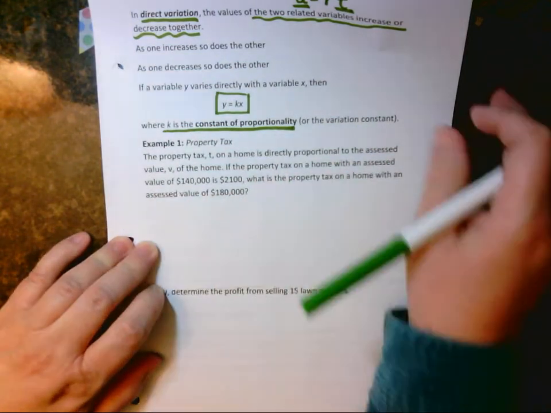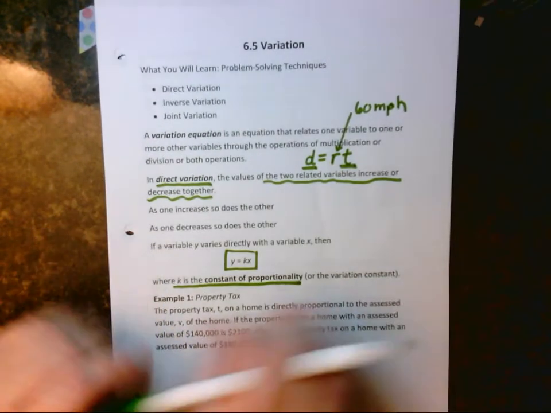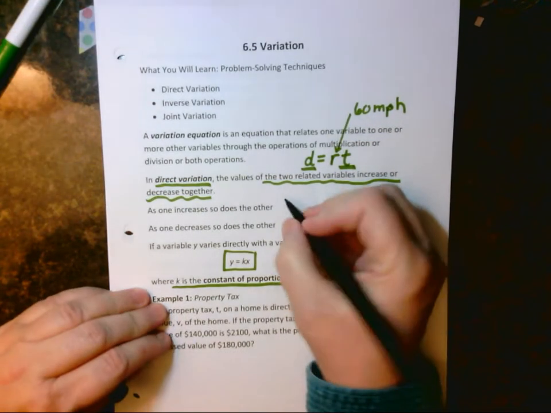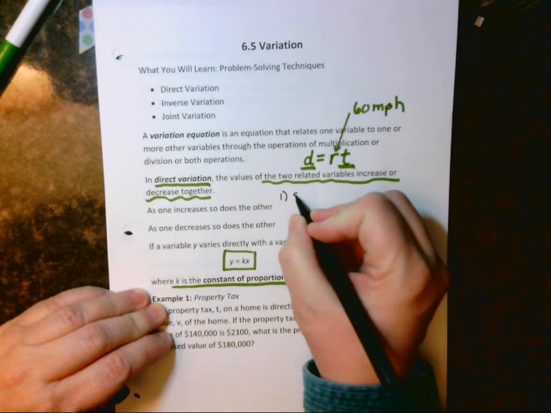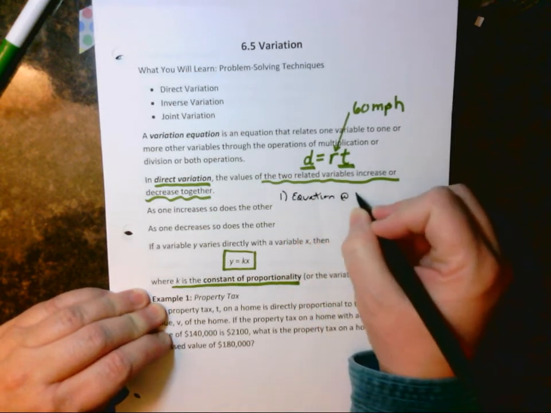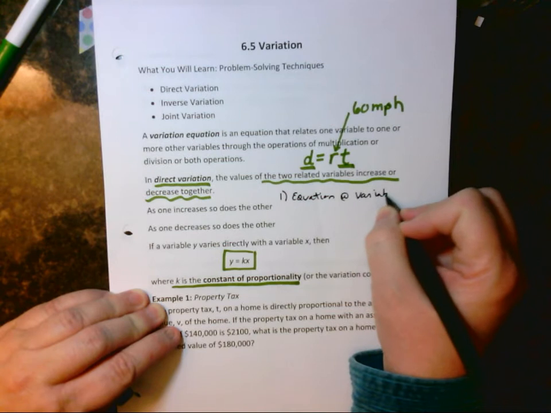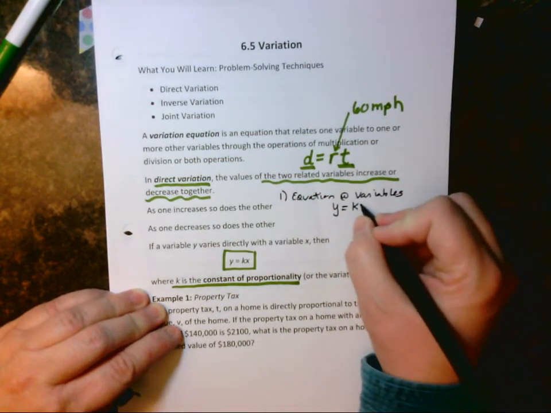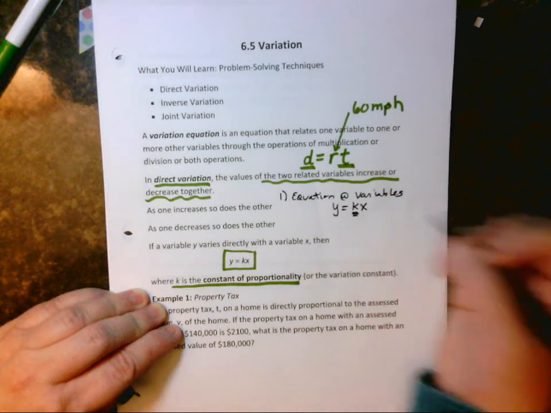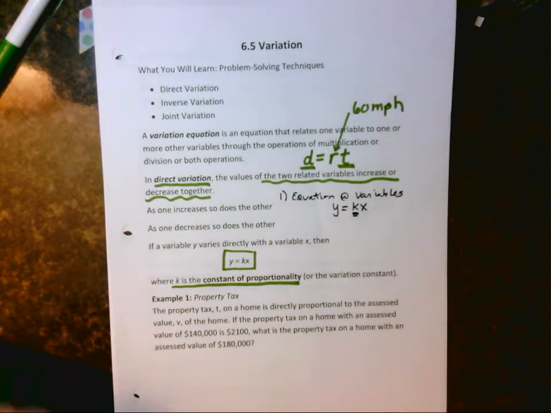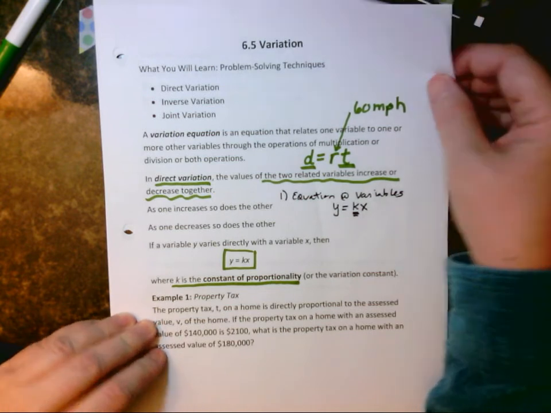So when you work these problems, you can follow this basic procedure. First, you can write your equation with variables. This will be in the form y is equal to kx. K will stay k in all of these. The y and the x, you may want to change depending on what you're representing so that the letters make more sense.